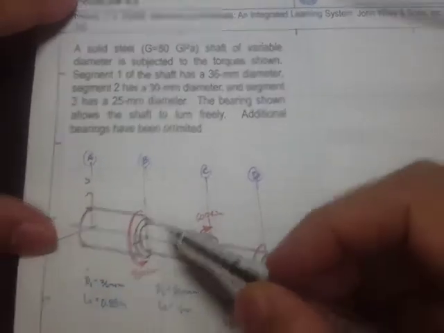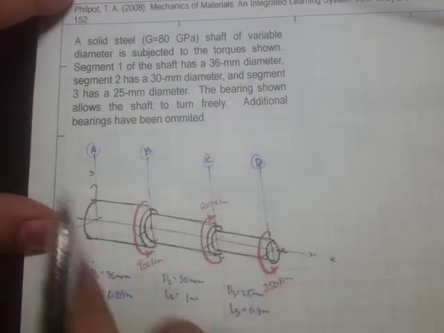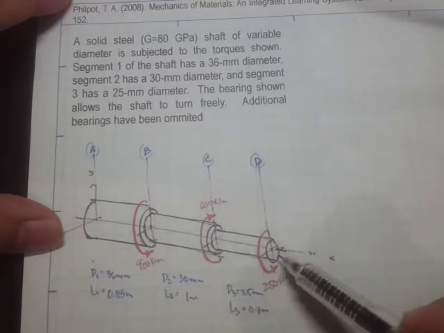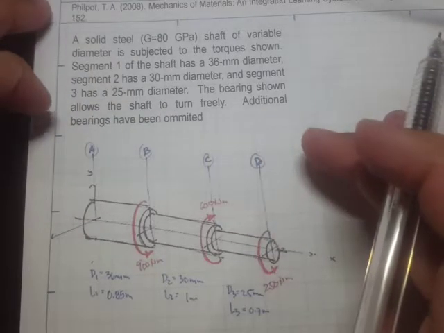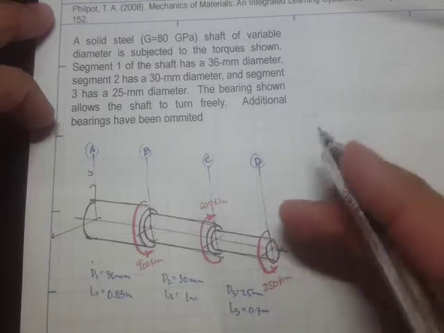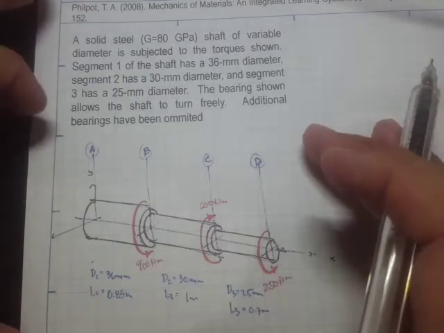For example, this problem has varying diameters at some length intervals, and we have multiple point loadings. In that way, we can have an example for the force and deformation relationships.